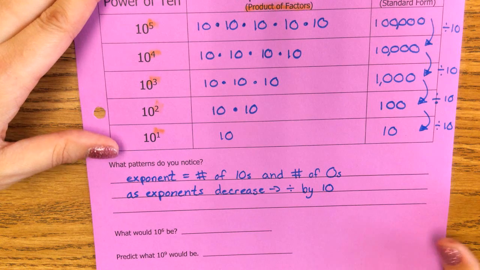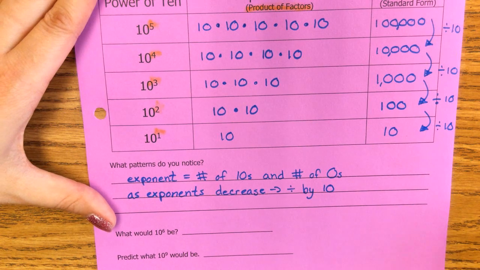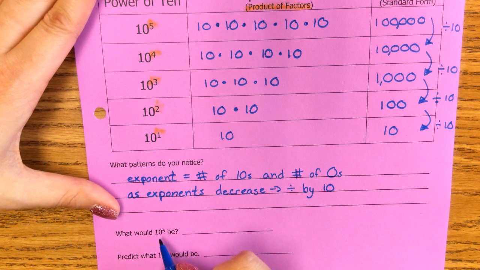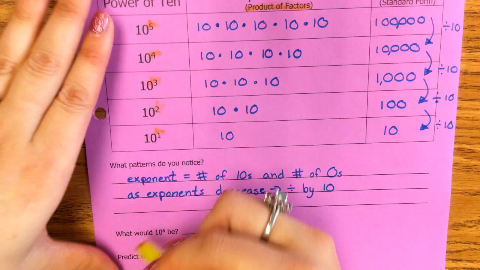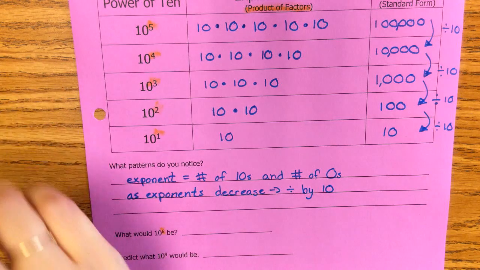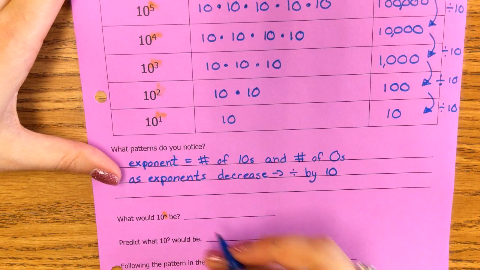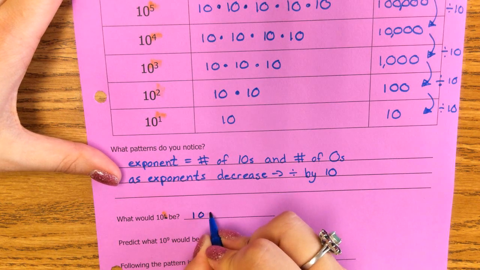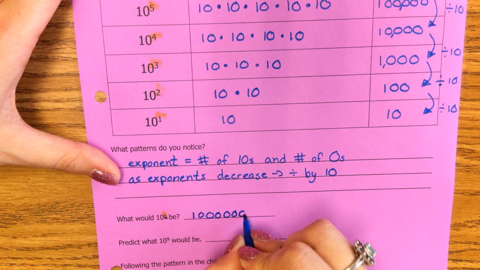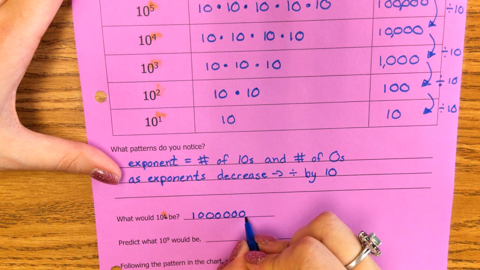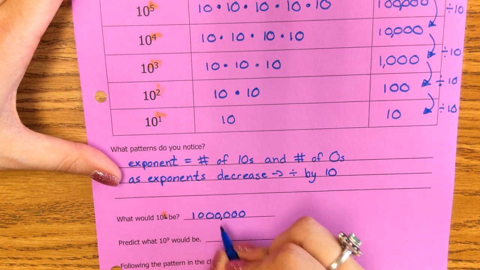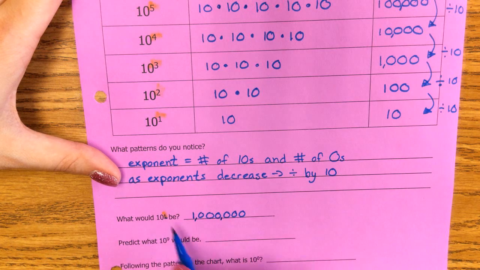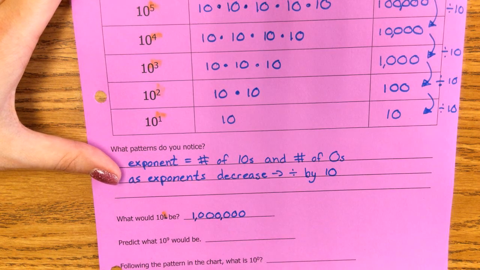So let's look at the next one. With these patterns that we've noticed, what would 10 to the 6th be? Again, I'm going to highlight that exponent, because that exponent is going to tell me how many zeros I need after the 1. So this 6 says I need 6 zeros. 1, 2, 3, 4, 5, 6. Remember, we put commas from the right every 3. 1, 2, 3, comma, 1, 2, 3. So 10 to the 6th is 1 million.